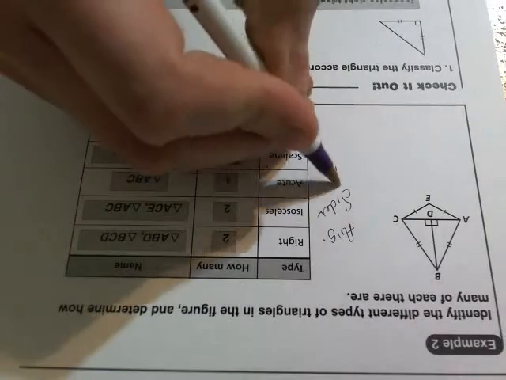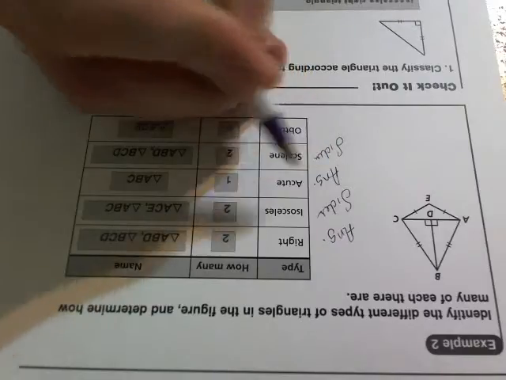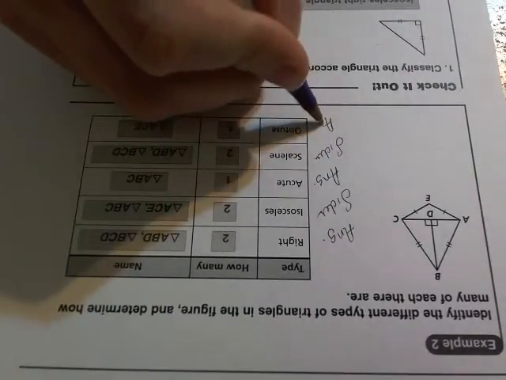An acute triangle is based on its angles. Scalene, again, would be based on its sides. And then you've got obtuse down here at the bottom, which is, again, about its angles. So every triangle is going to fit into 2 categories, one about its angles and the other about its sides. And it's our responsibility to put them into the categories they belong.